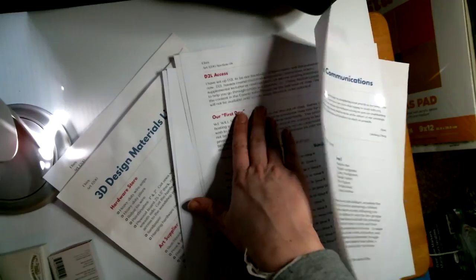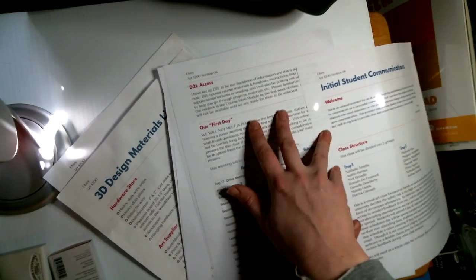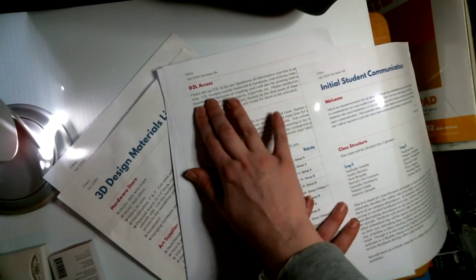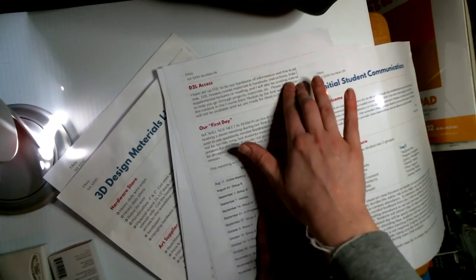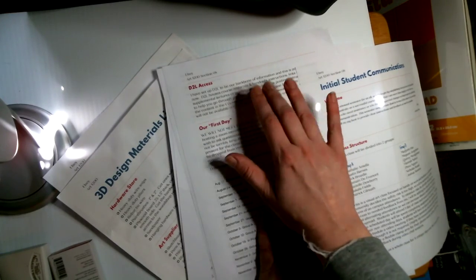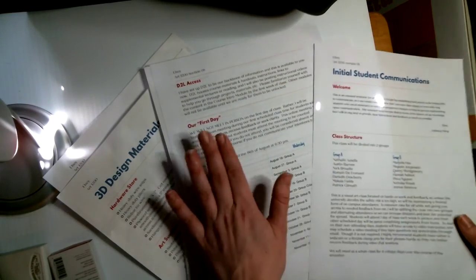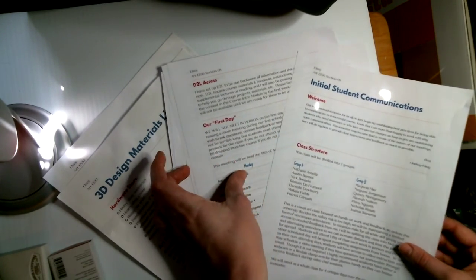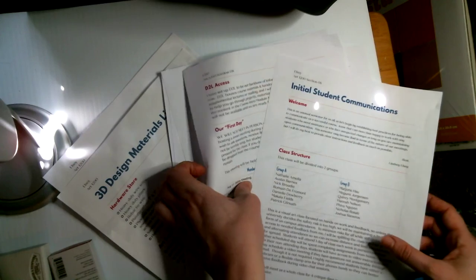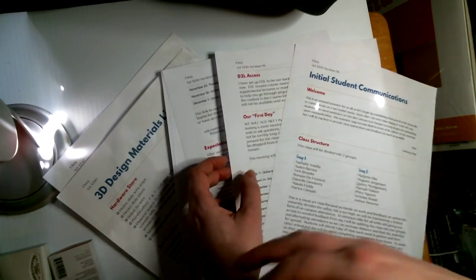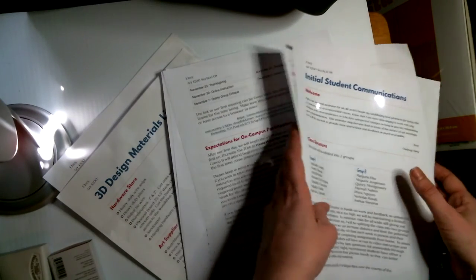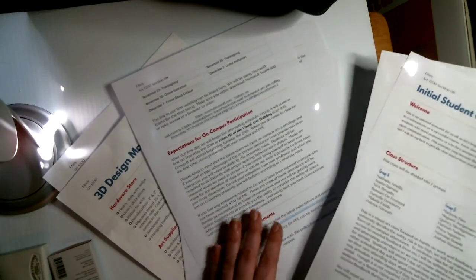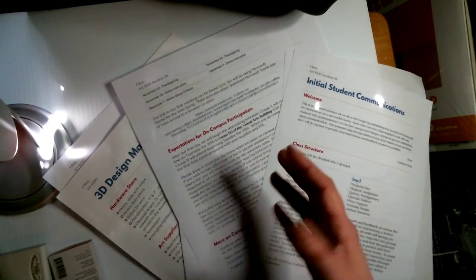Of course, D2L is a very important part of your class and your communication, so I expect you to be accessing D2L pretty often to keep up with the class. We, of course, are not meeting on our first day in person to kind of give some relief to the university in terms of being cramped in terms of how many people are attending at one time. And then your expectations for your on-campus participation.